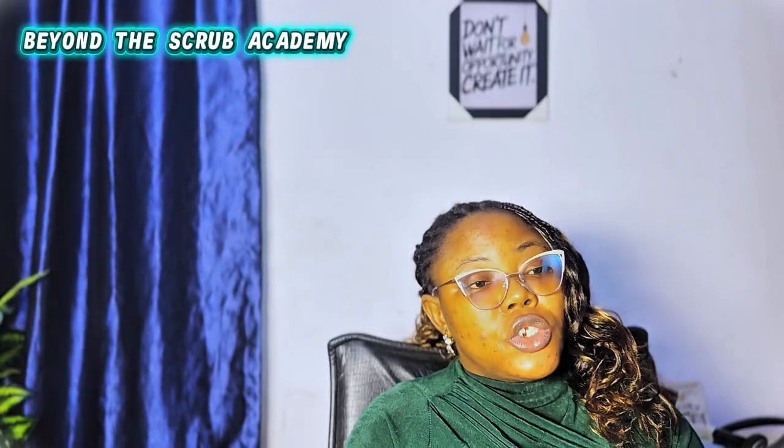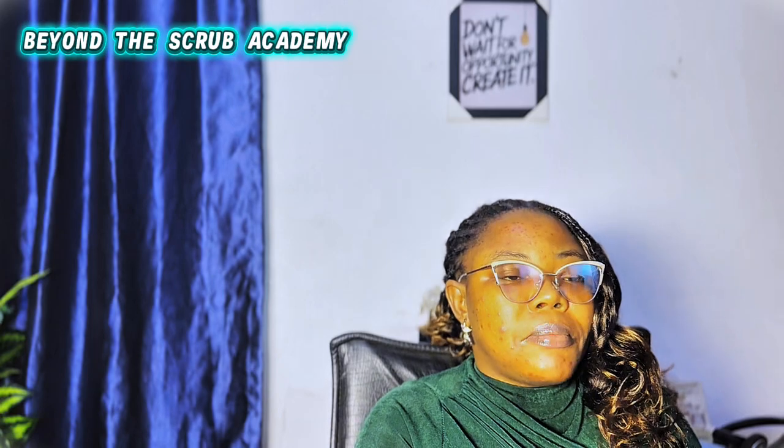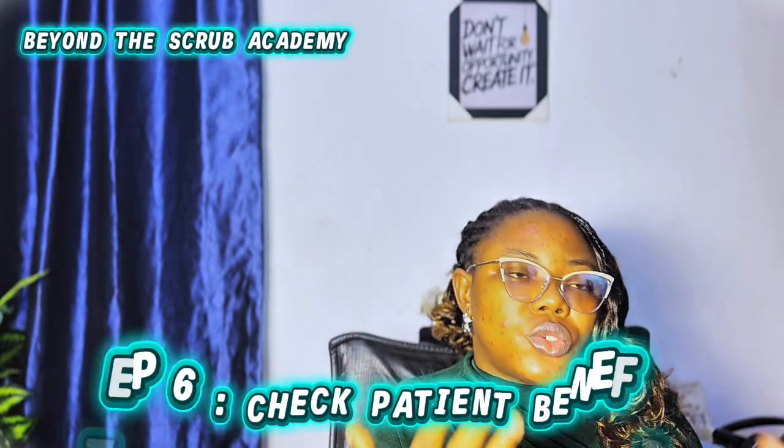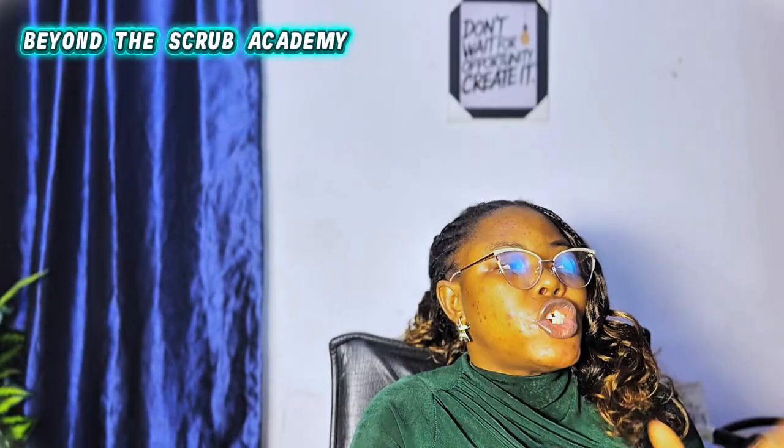Once you're done with that step, the next thing you want to do is to check the benefits for the planned service. Now we need to ask, what service is the patient actually coming in for? This is important because insurance benefits can vary depending on the service.